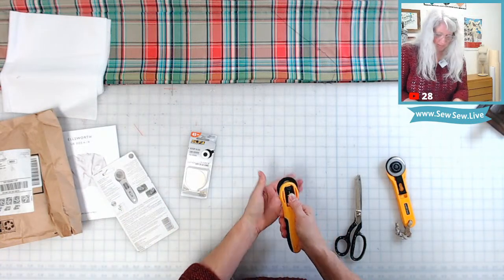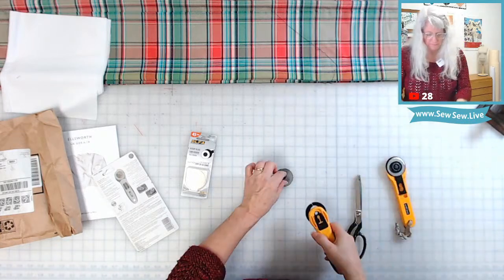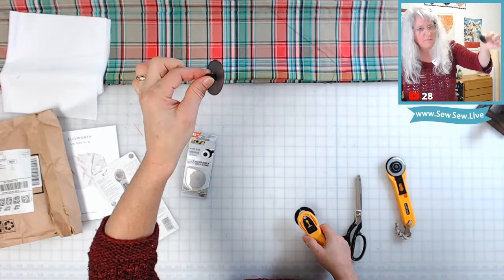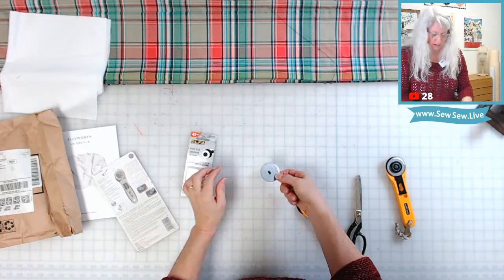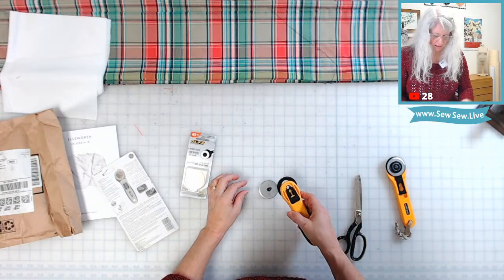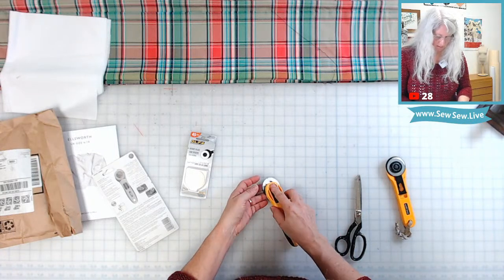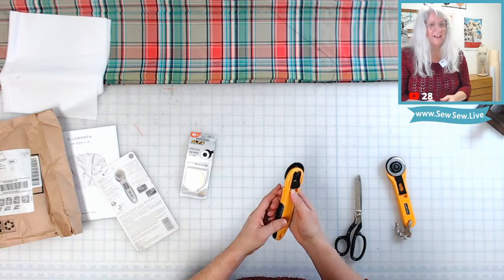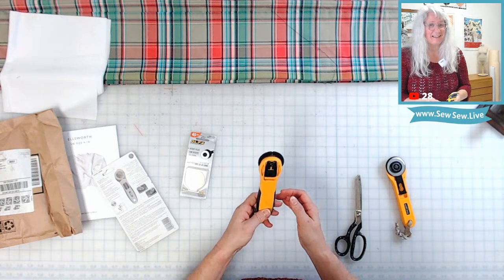So it says, oh, okay, so I just slid this little thing and this whole mechanism came off. So then you could just pick up your blade and then toss it. That is actually a little easier. And then put it back on and slide it shut. That's actually pretty slick.